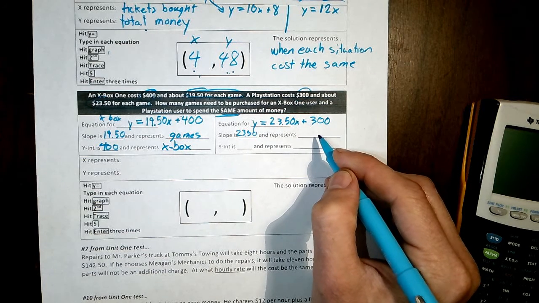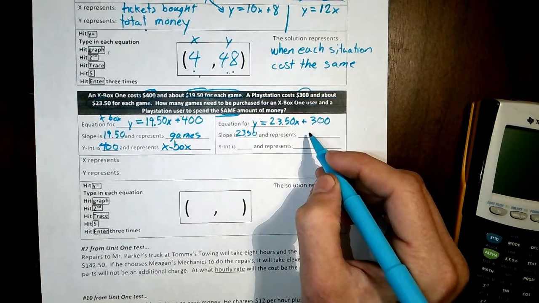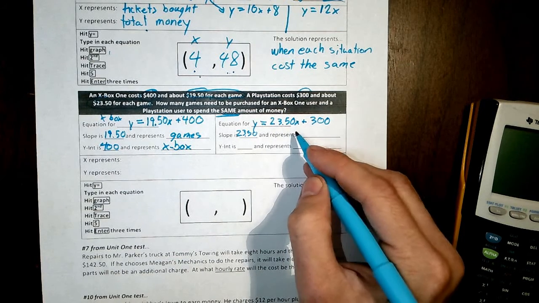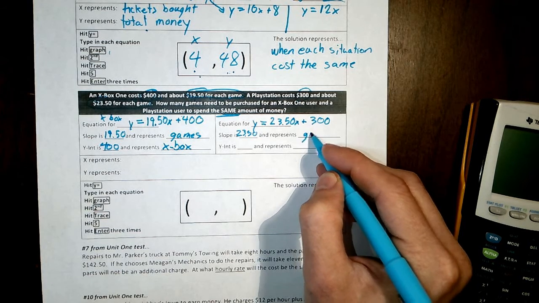Here's something you might not know. Do any of y'all know that anytime Sony actually sells a PlayStation, they actually lose money? Games. You're supposed to be writing games right there. Thank you. I lost my train of thought.